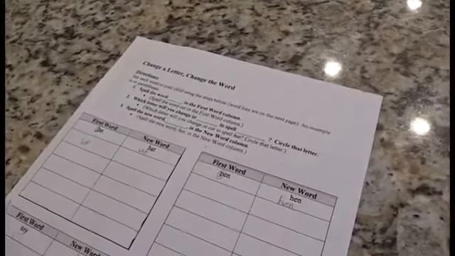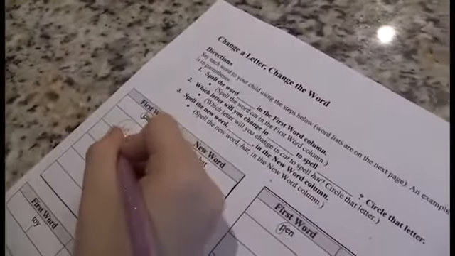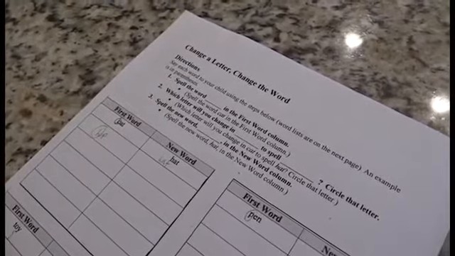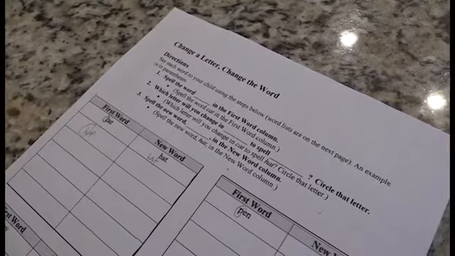The H. Can you circle it? Great. And then how do you spell mop? M-O-P. Great. Can you write that in the new word column? Nice job. Okay. What about rug? How do you spell rug? R-U-G. Good. Can you write that down in the first word column?